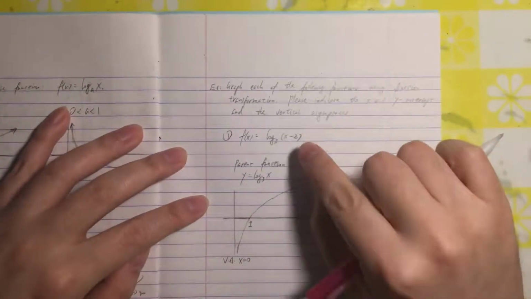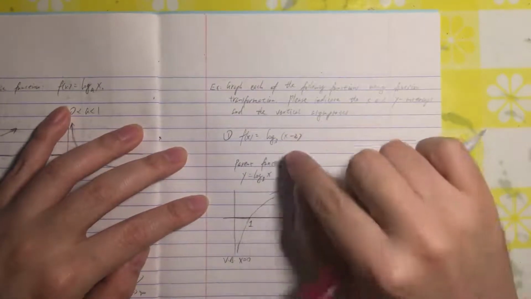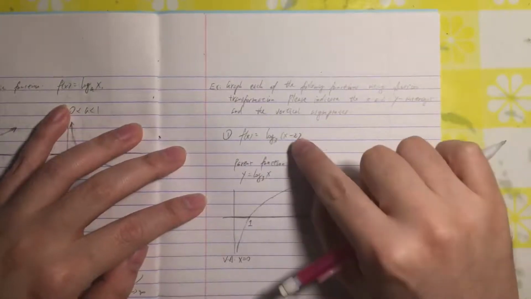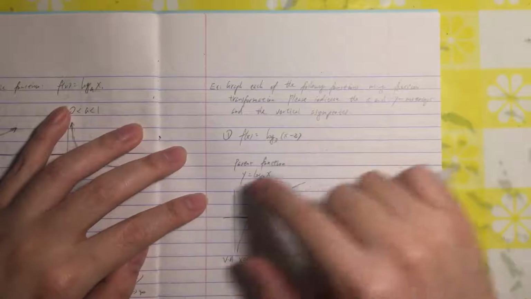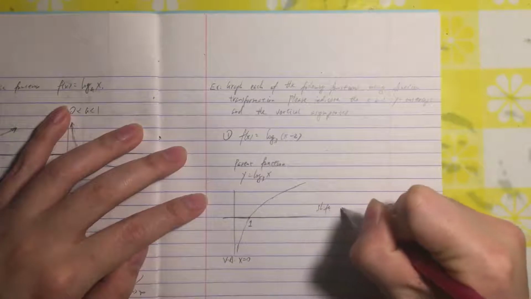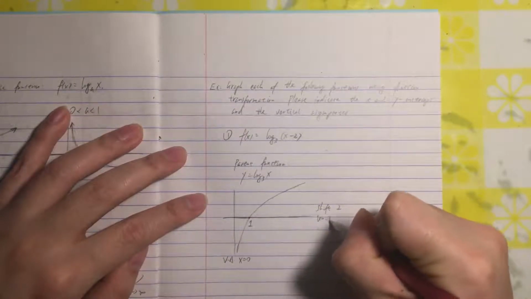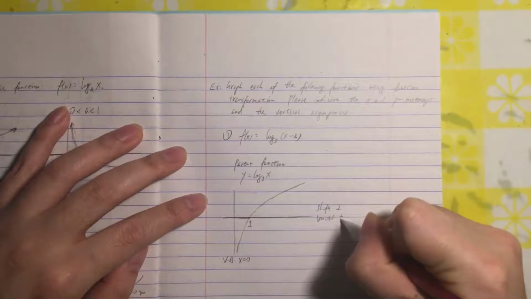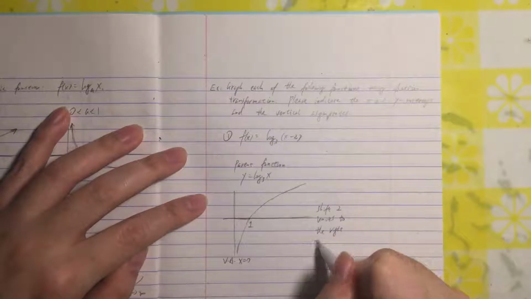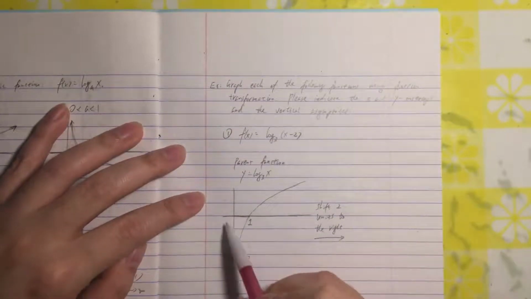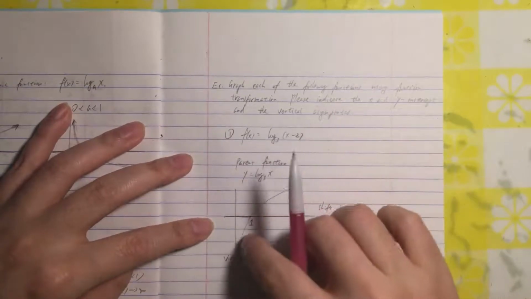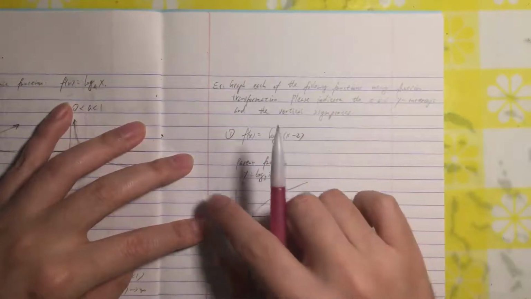Next, if we subtract 2 from x, we shift the graph 2 units to the right. If I shift the graph 2 units to the right, the vertical asymptote will be shifted at the same time.